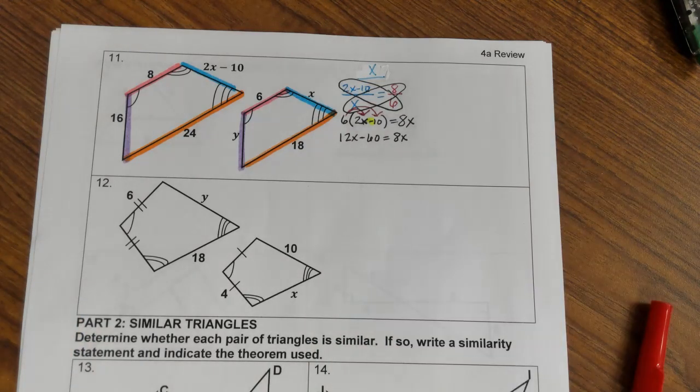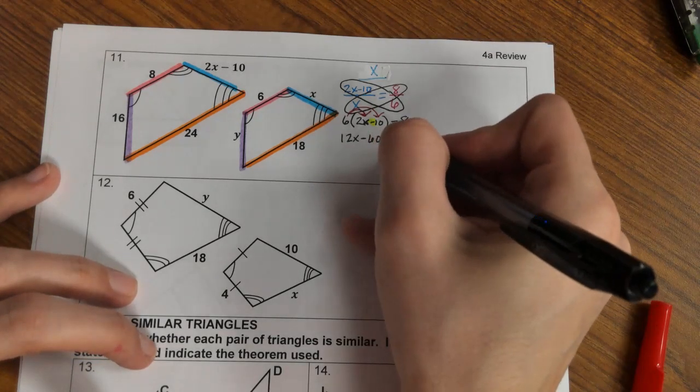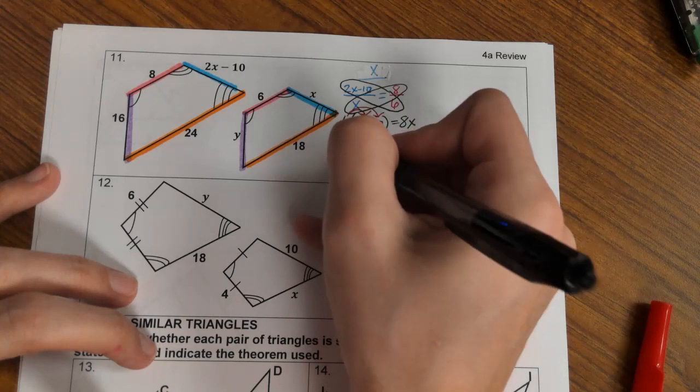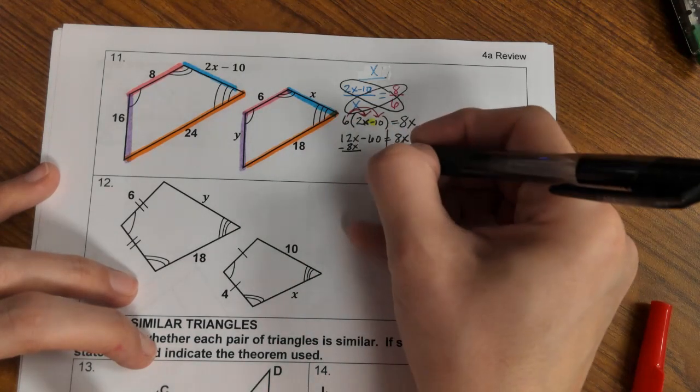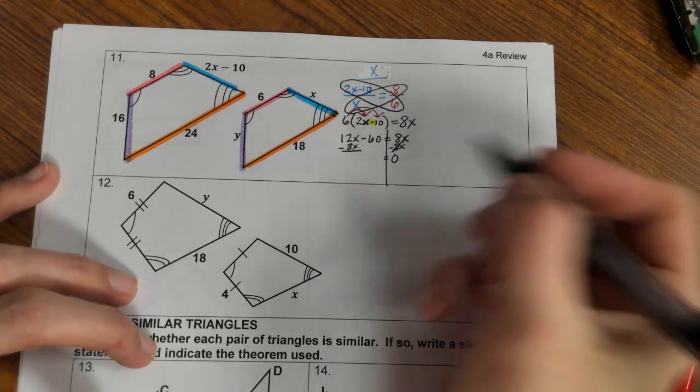I'm going to run out of room here. You start writing a little bit smaller. So it's always suggested you move the variable with the smaller coefficient. And I like how this is set up so you guys can see it's okay to get a 0 on one side of the equal sign. I'm going to subtract this 8x from both sides. I'll start writing a little bit smaller too. And I'm left with 0 on the right. That's fine, because watch what's going to happen.